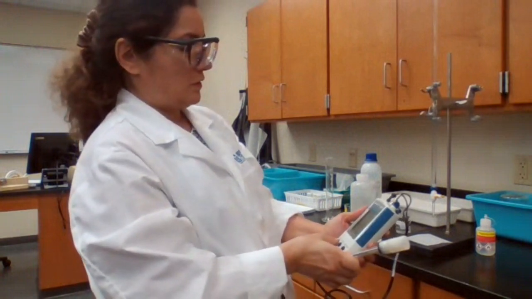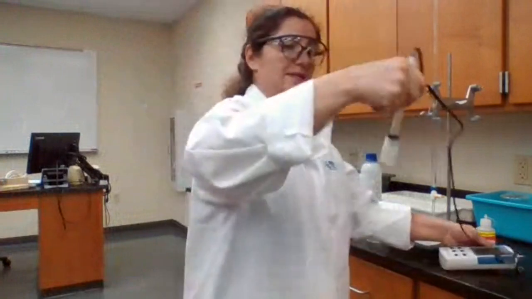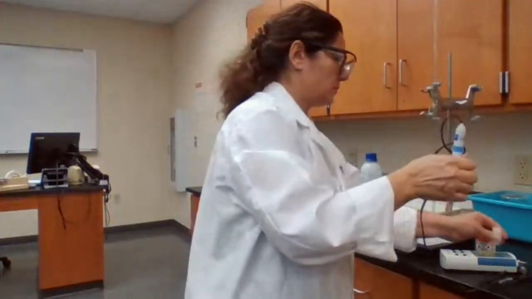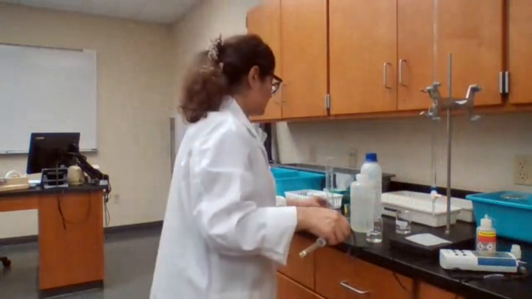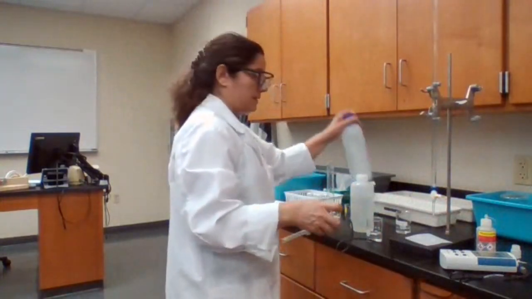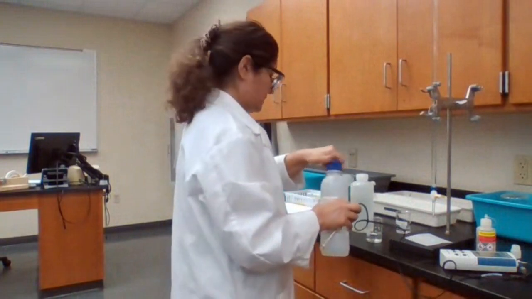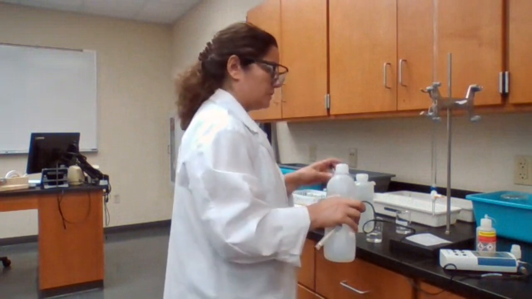I use this for pH. It's a pH meter. It needs to be calibrated, especially if it hasn't been used for a while. So I'm going to use a buffer with pH 7 in order to calibrate our pH meter.